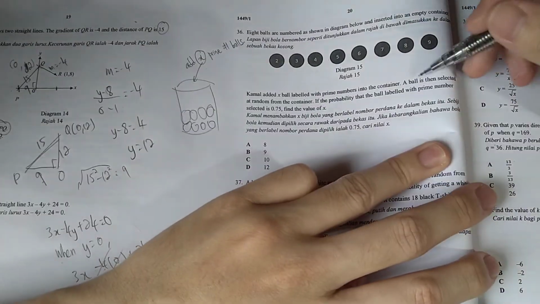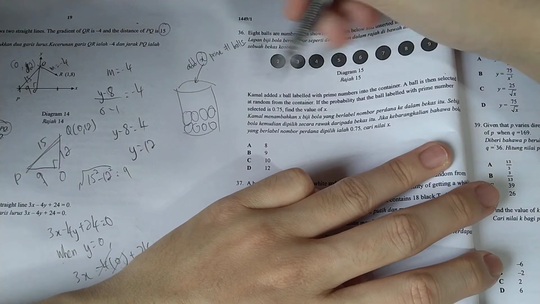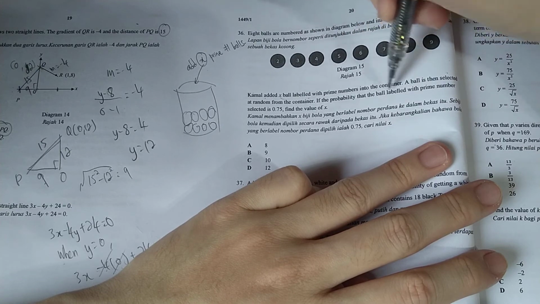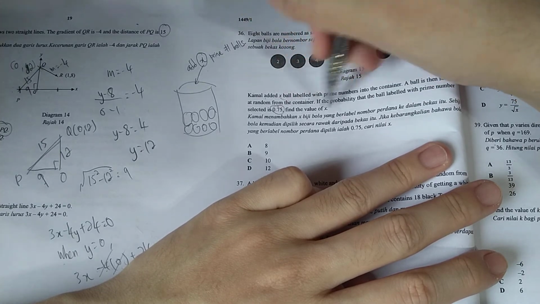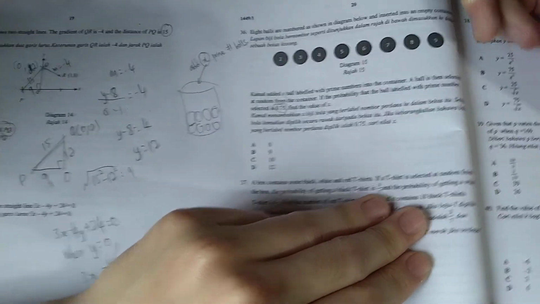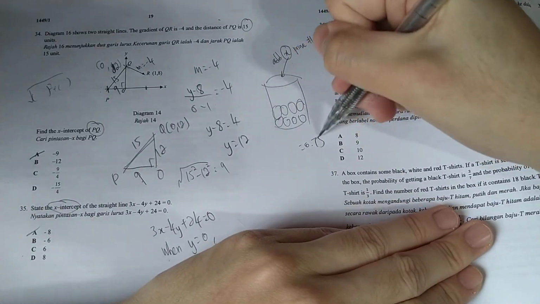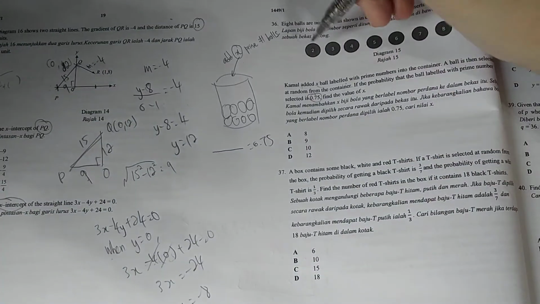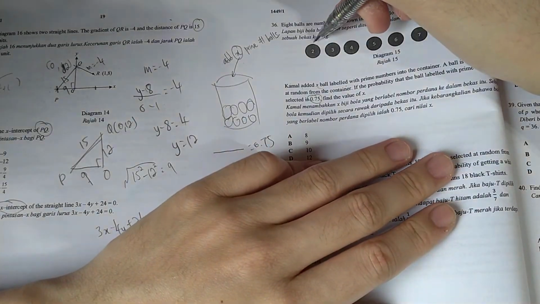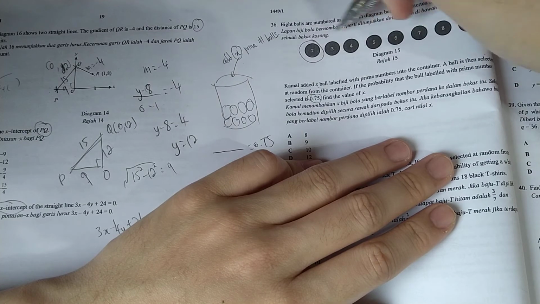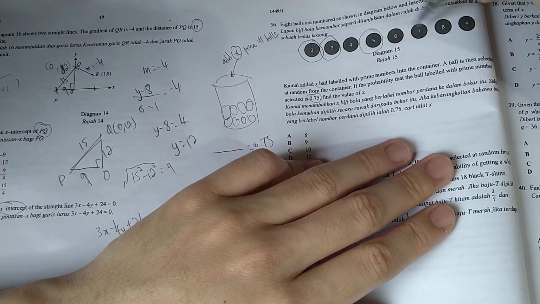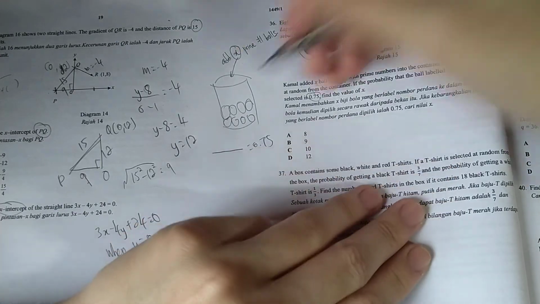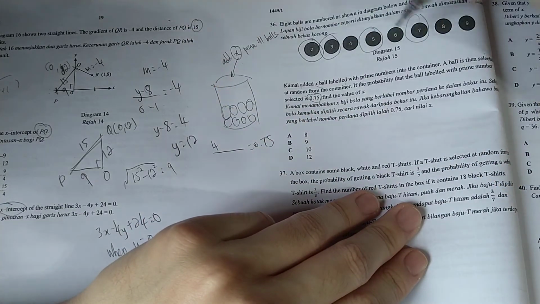A ball is then selected at random from the container. Let's keep reading first. If the probability that a ball labeled with a prime number is selected is 0.75, find the value of X. So the probability of prime number is 0.75. How many prime numbers are in the container? Originally, there are only 4. We know 2 is a prime number, 3 is a prime number, 5 is also prime, 7 is also prime. So originally there are 4 prime numbers in the container.